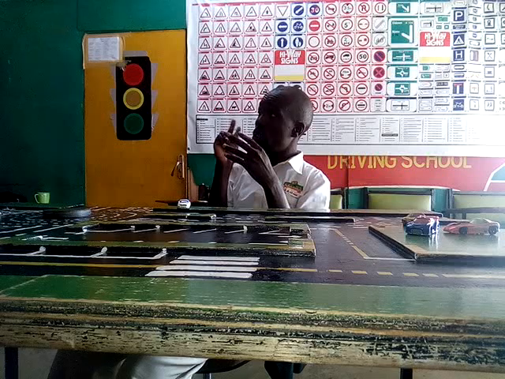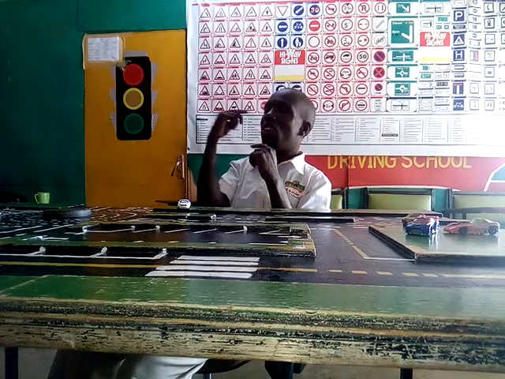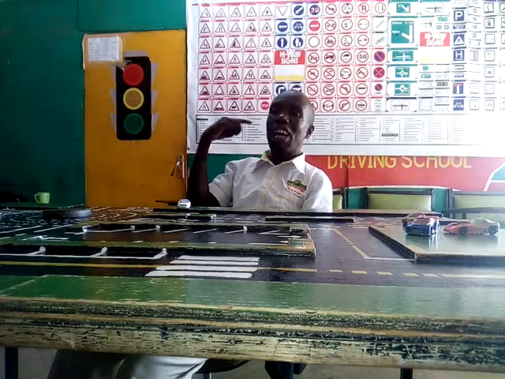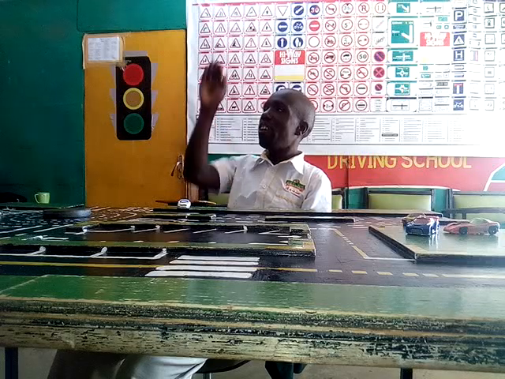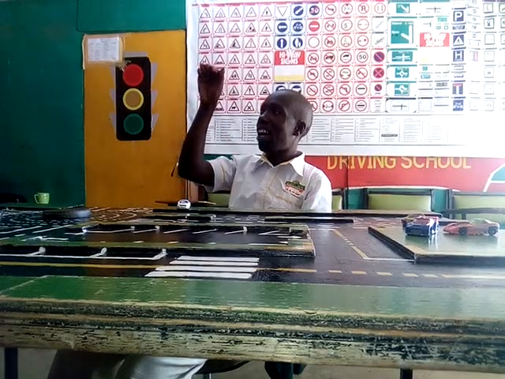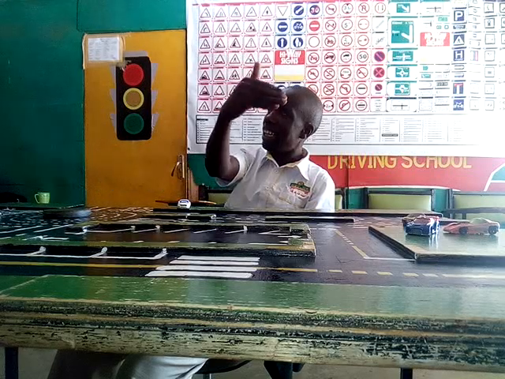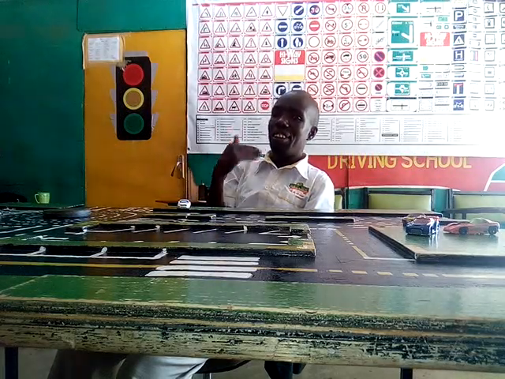Number 2, which has 2 rules in it: no changing lanes, no overtaking. The one who is overtaking has actually changed lanes. Because they don't fly up or jump up. They change lanes, they go to another lane. So they overtake from one lane. So changing lanes and overtaking also mean the same thing.